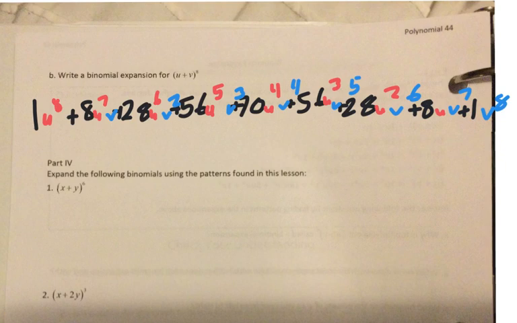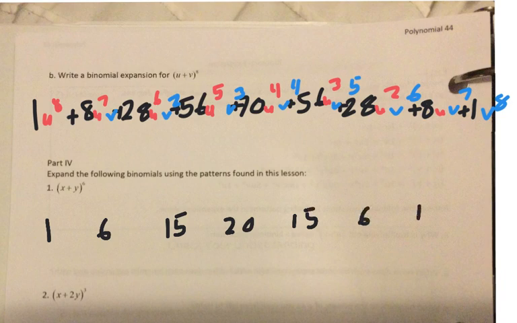So hopefully you can see here how on number 1, if I had x plus y to the 6th, again I look at the 6th row. The coefficients are 1, 6, 15, 20, 15, 6, and 1. I'm going to have x to the 6th, x to the 5th, x to the 4th, x to the 3rd, x to the 2nd, x to the 1st, and x to the 0.